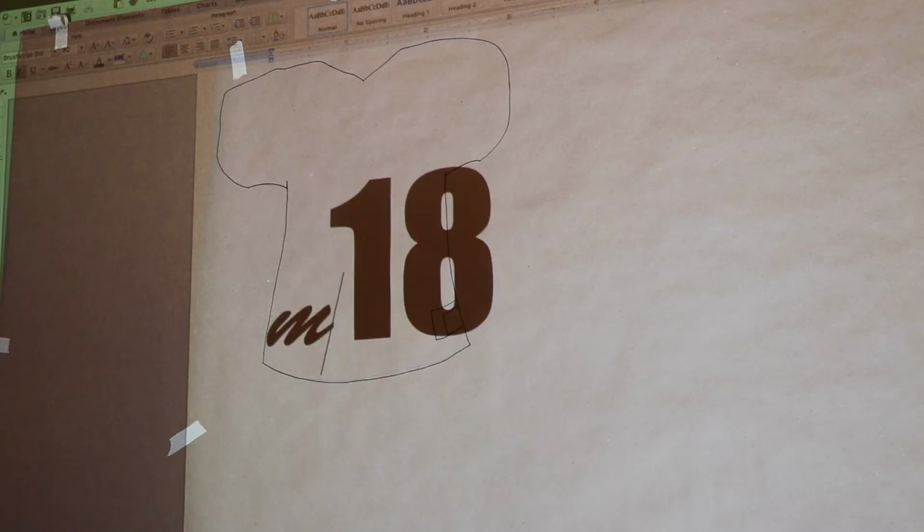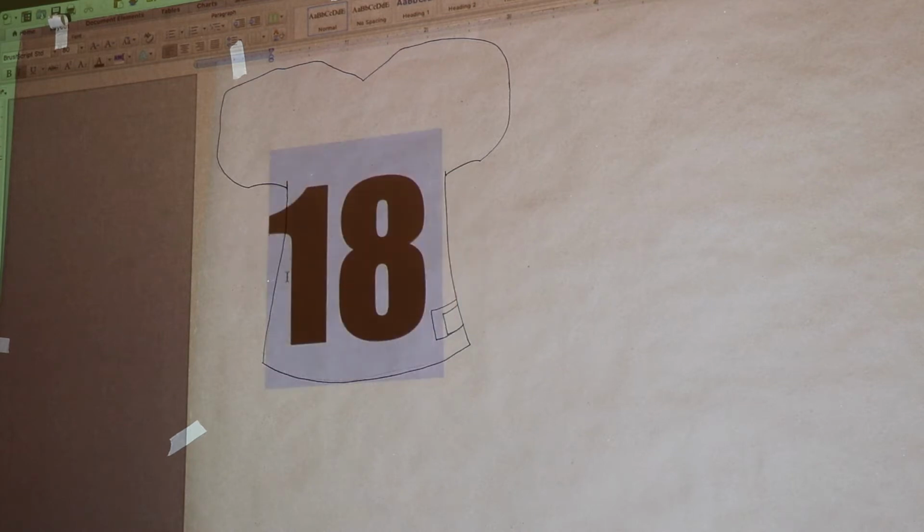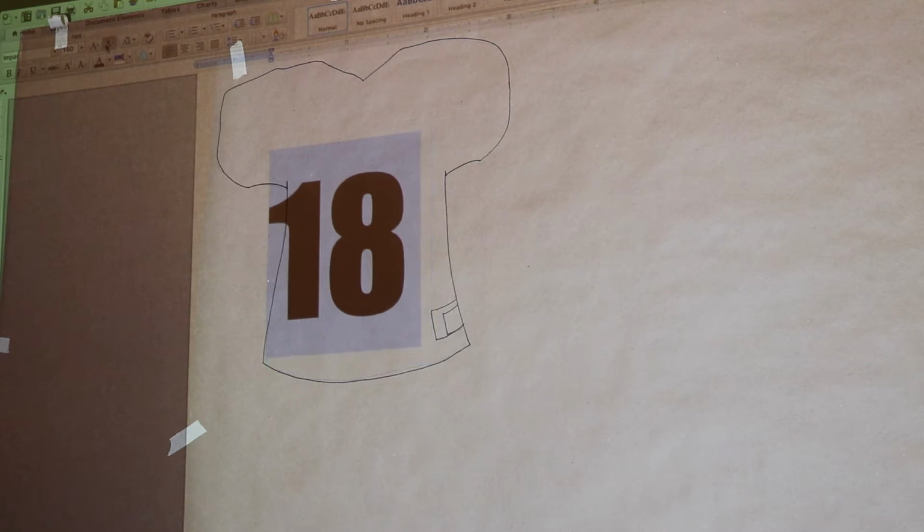So I'm going to start getting my numbers on here, and I'm doing 18 for the year. So I'm just going to play around with the spacing, play around with the font size, and get it lined up exactly the way I want on the jersey.